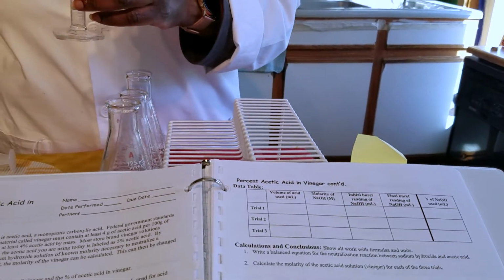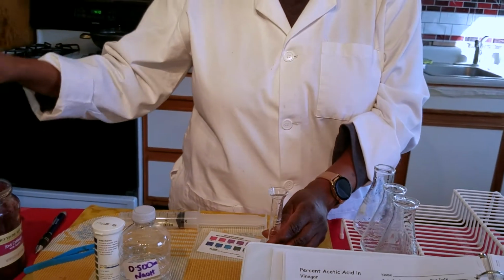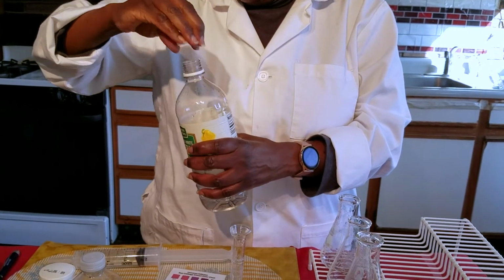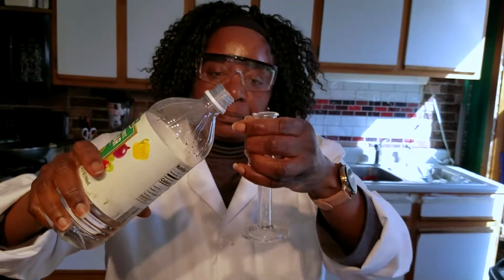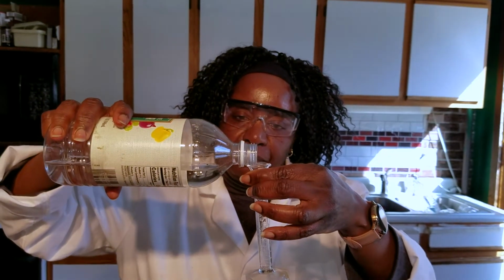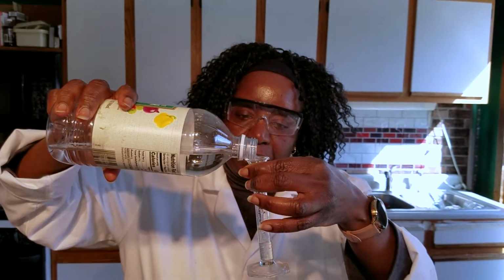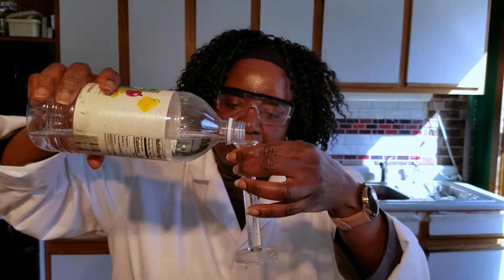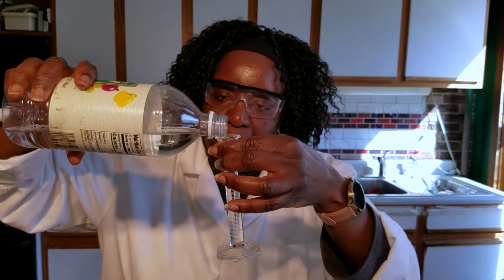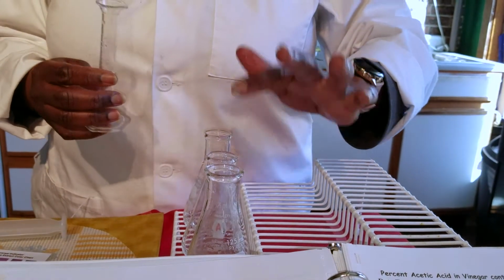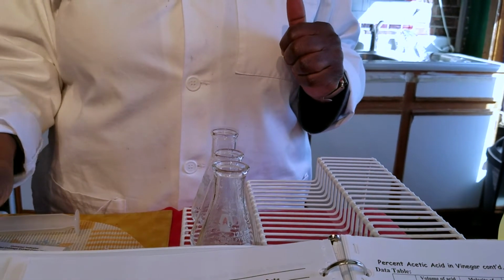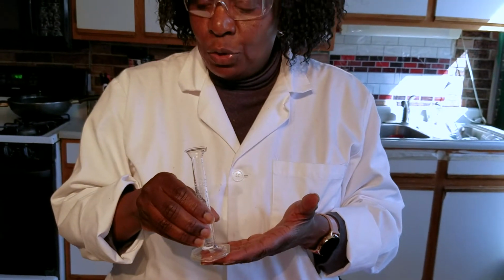And so I will start. I will place 10 milliliters of vinegar in each of these Erlenmeyer flasks. So we'll measure out 10 and place 10 in here, and I already filled the other two with 10 milliliters. So every single time we're using the same amount of vinegar. So I'll place this on the side.